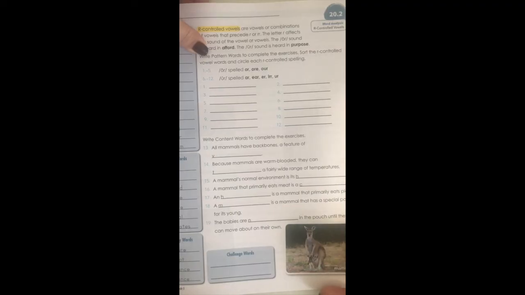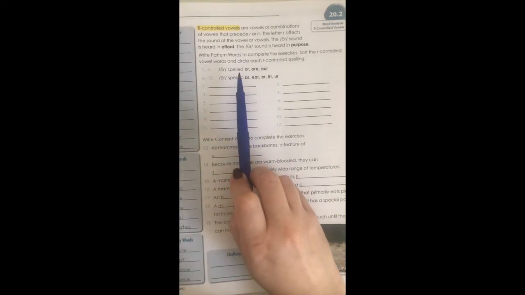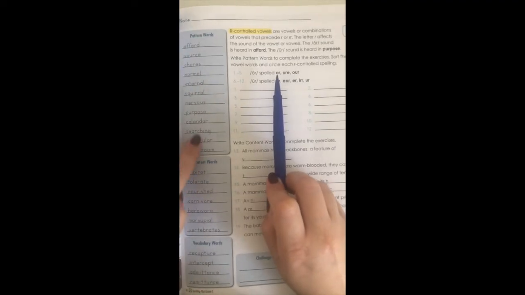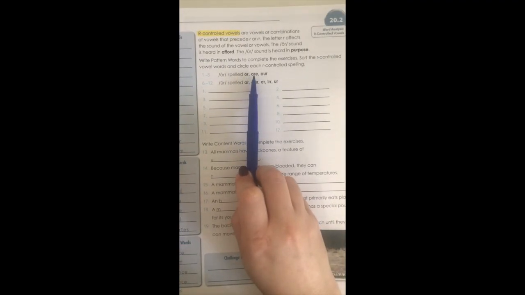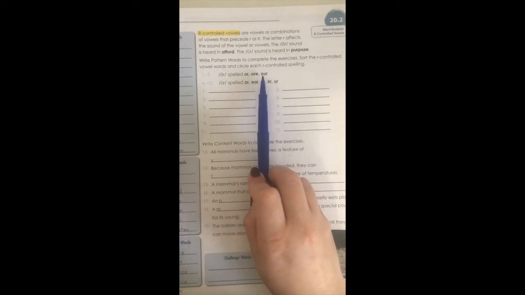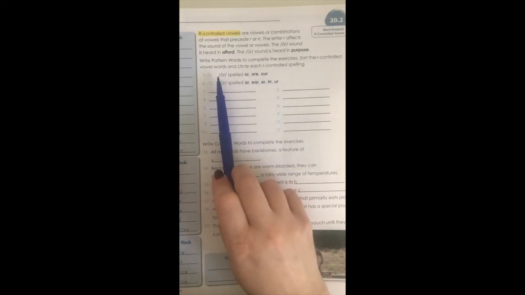So this may seem difficult, but it gives you so many hints. So all you're going to do is for numbers 1 through 5, you're going to find all of your pattern words that are spelled with an OR, an ORE, or an OUR. So if you find those combinations in the words, you're going to write them for 1 through 5.